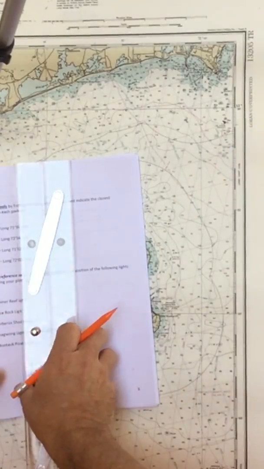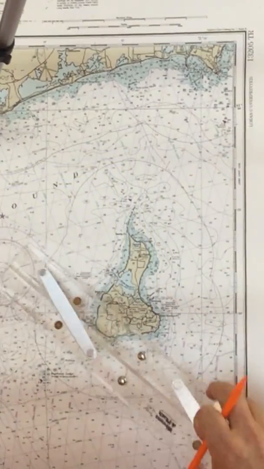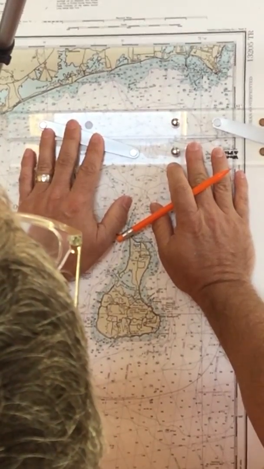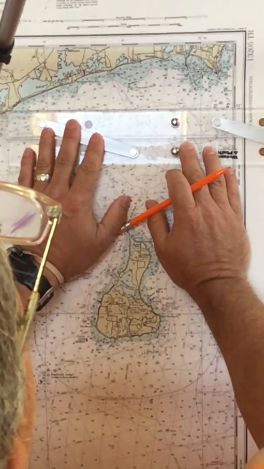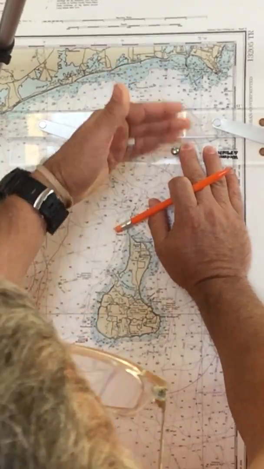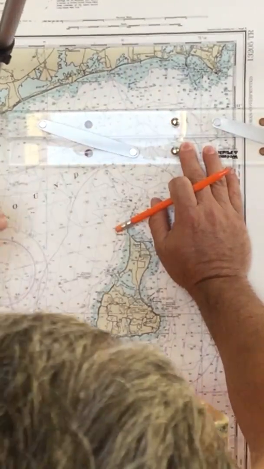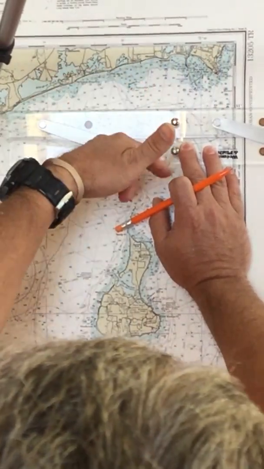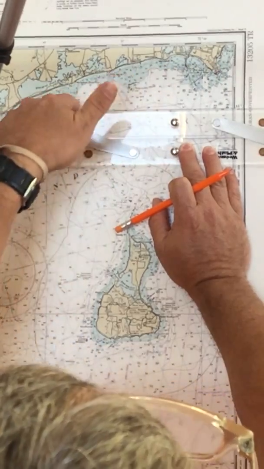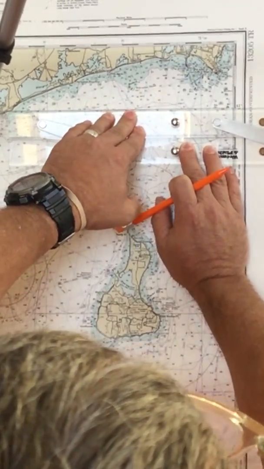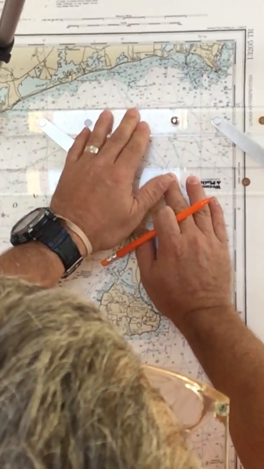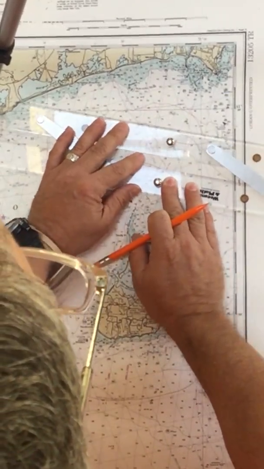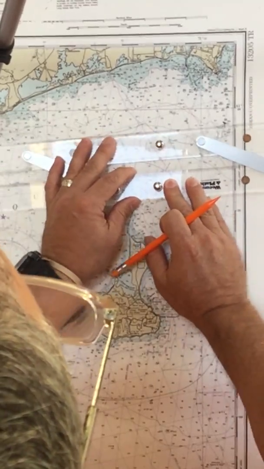So now that I've got my two marks, I simply bring those two lines together. So if you take your parallel rulers and you set them on a nearby line of latitude, you always have to start on a line with the outer edge, doesn't matter which side, but one of the outer edges lined up, and then simply carefully slide those parallel rulers without moving them, you don't want them to move at all.